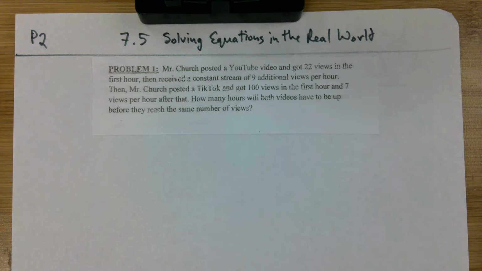So, this is the basis of all of our word problems and equations with this lesson. We have 2 different things that we are going to be comparing. In this problem, one is how many views I'm getting on a YouTube video, and the other is how many views I'm getting on a TikTok, right? So these are the 2 things we're comparing.